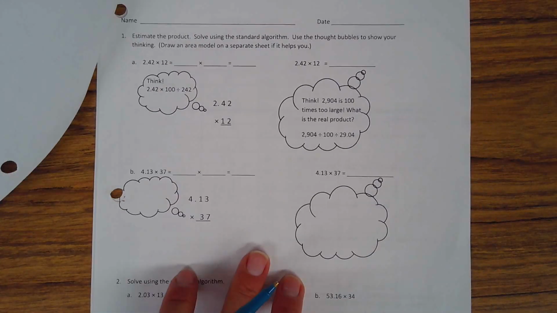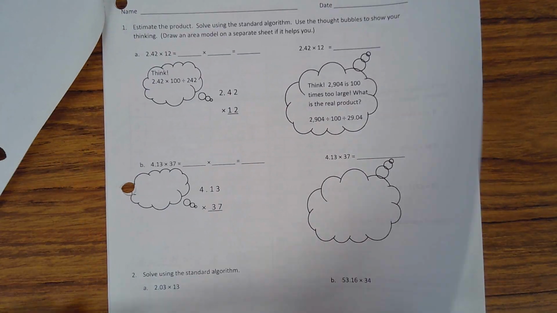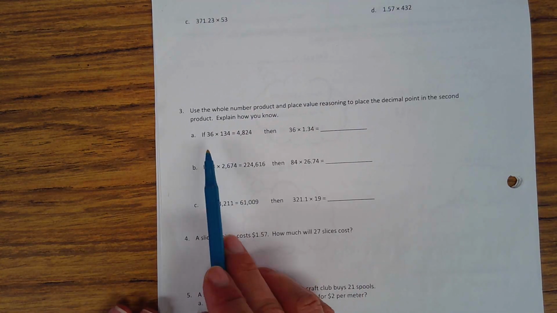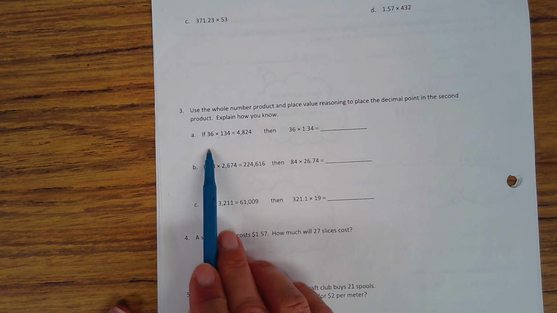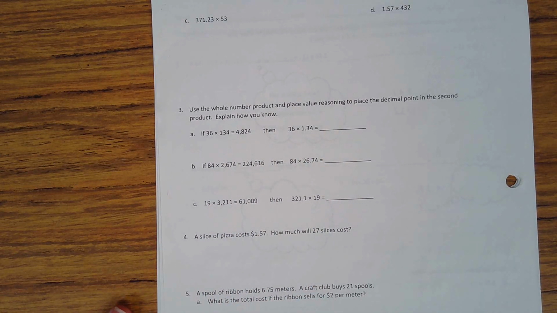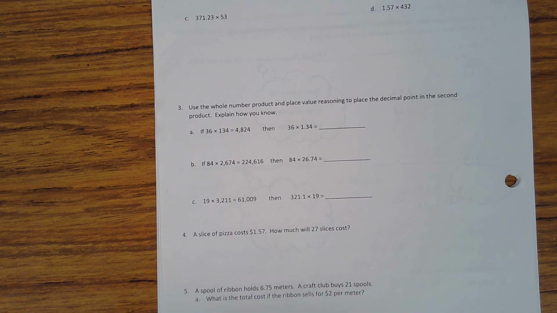your exit ticket, and you're going to repeat what you did using the homework. And for reasoning, make sure to write out "I know, because this is how I solve. This is how I know where to place my decimal." That's the big idea here.